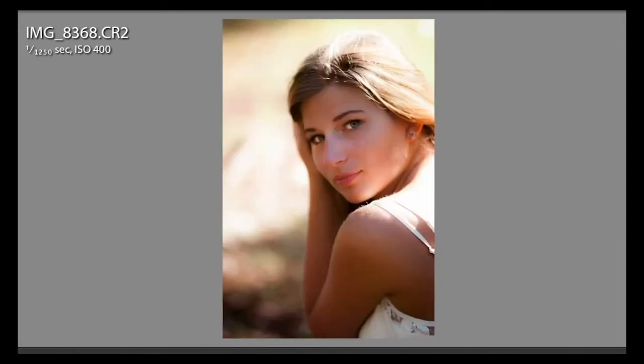So here we have Jennifer, exactly the same situation. And once again, I wanted to have a very even light on her face. I didn't mind that the light was hitting her directly on her shoulder. I thought that was actually kind of an interesting look. It added some interest to the photograph. I didn't mind the light hitting directly into the back of her head.